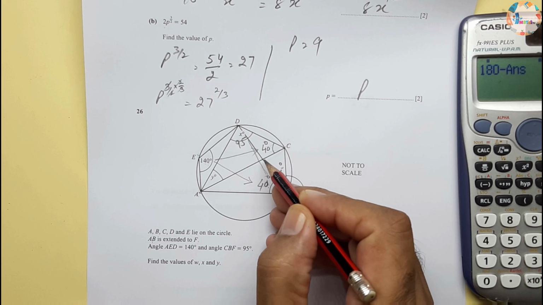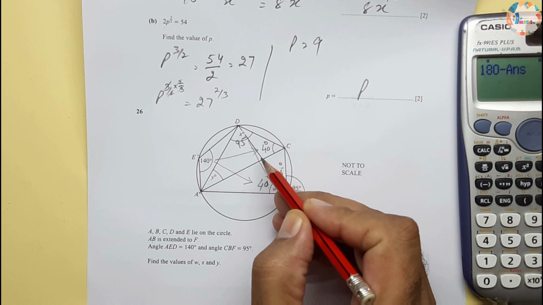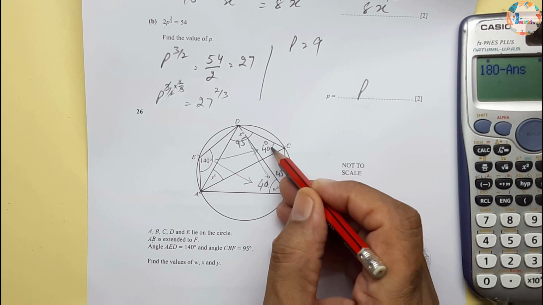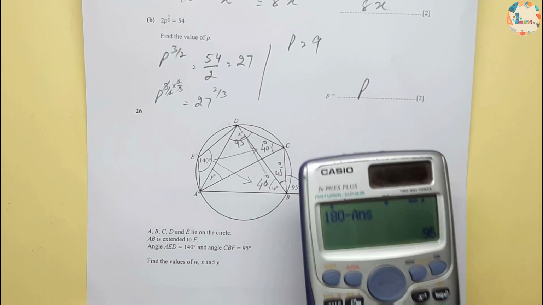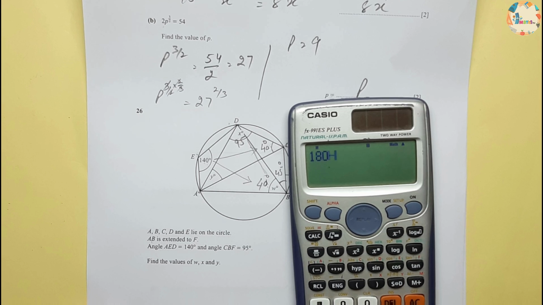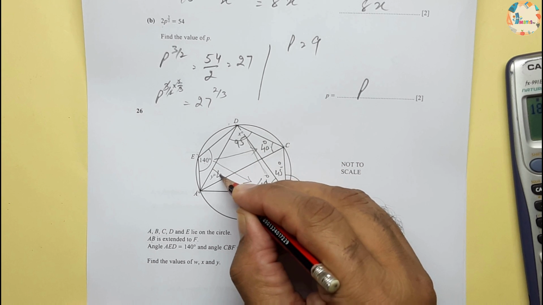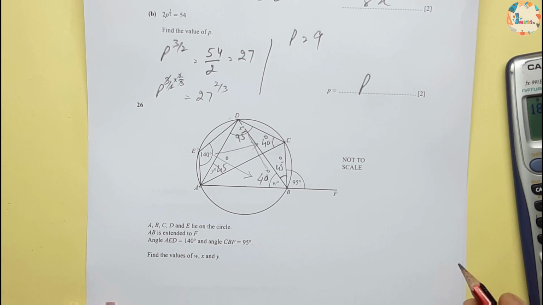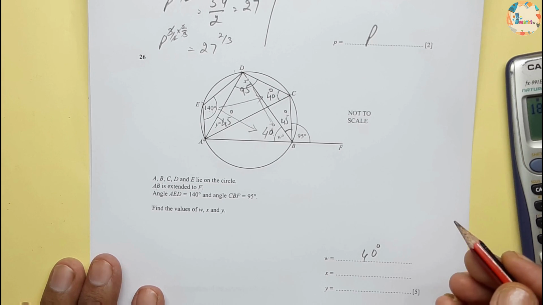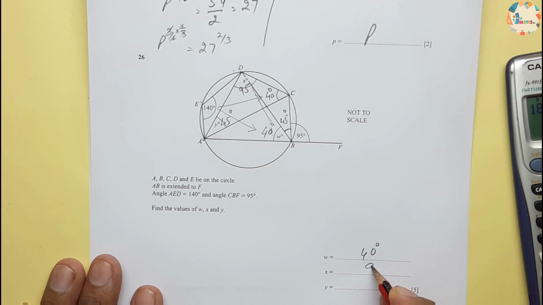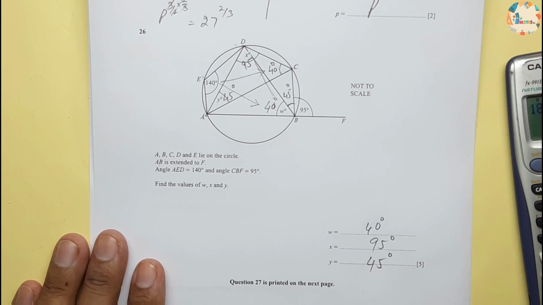Now this is 95 and we can consider this triangle A, D and C. These two angles we have, 95 and 40. The third angle we can calculate. So 180 minus 95 minus 40 will be equal to 45. So this Y angle will be 45 degrees. So W, which we found over here, is 40. We can copy here 40 degrees, and X we found 95, so 95 degrees, and Y will be 45 degrees. So all three values we have copied here.